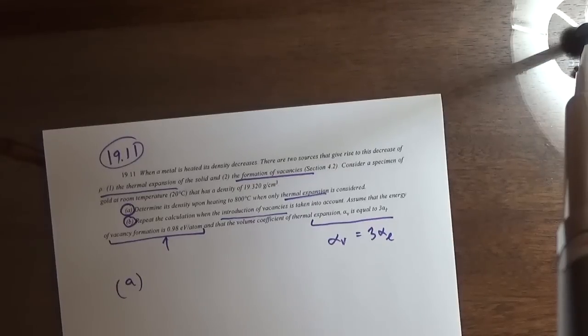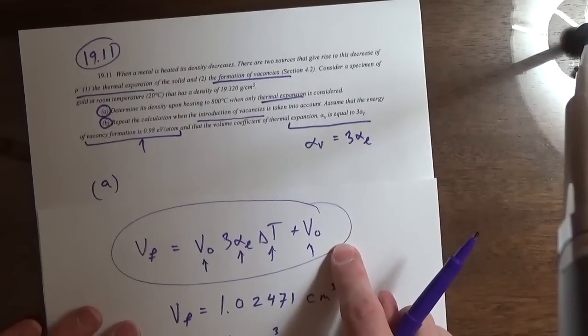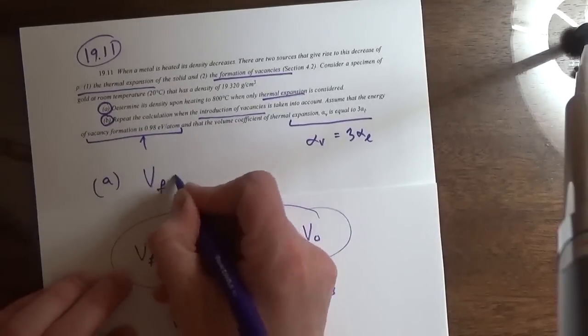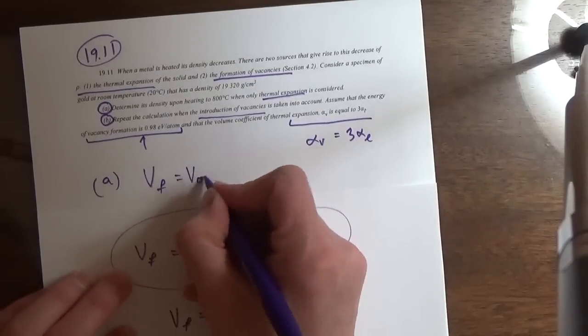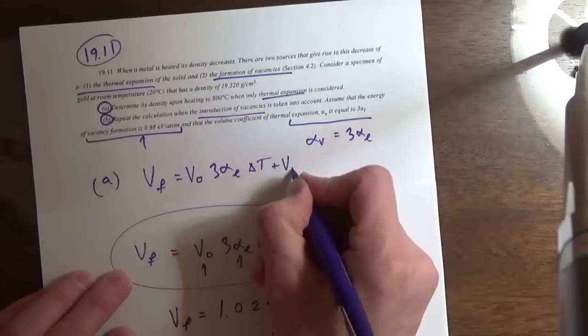That was our solution last time. So let's keep that equation. V0 times 3 alpha L delta T plus V0.